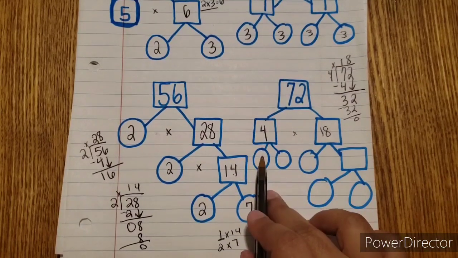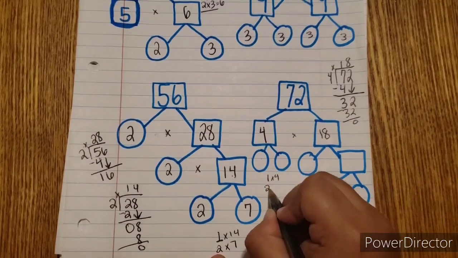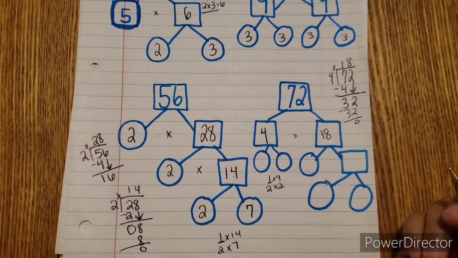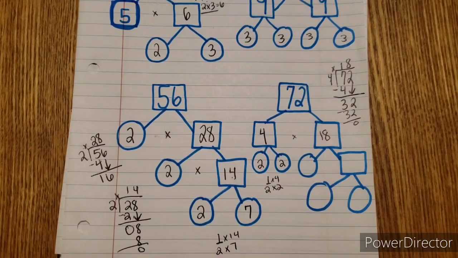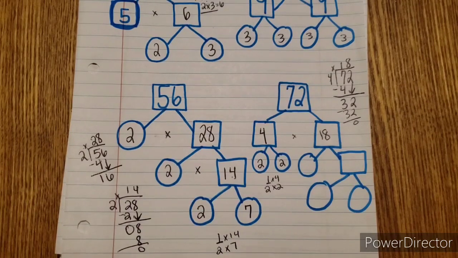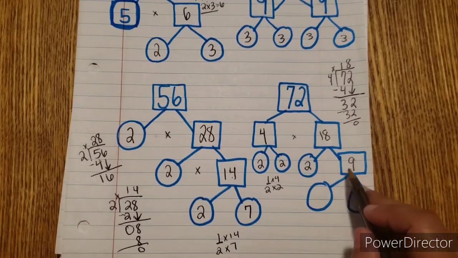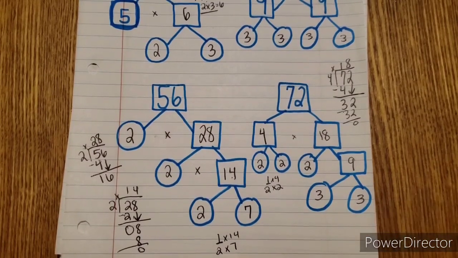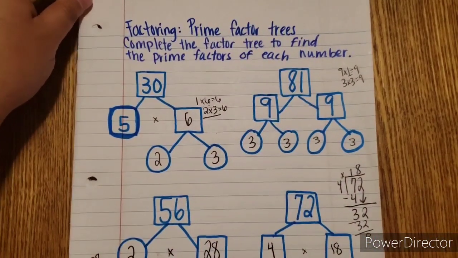Let's go on to the number 4. What numbers equal 4? So we have 1 times 4 and 2 times 2. Again, we do not want to use the number 1. So the answer would be 2 and 2. Let's go on to the number 18. What two numbers equal 18? We can use 2 times 9. And what numbers equal 9? That would be 3 times 3. So now we have our prime factors for all these numbers.